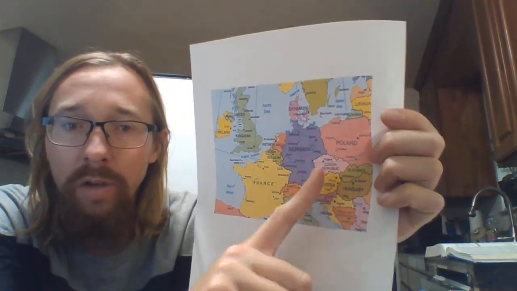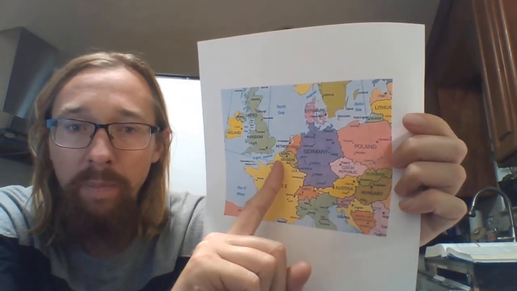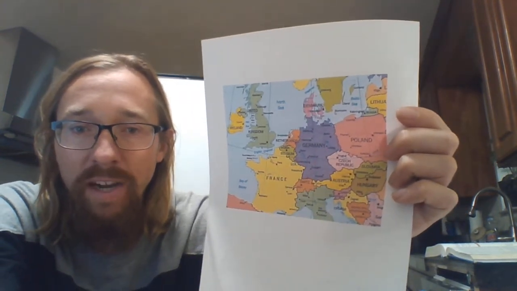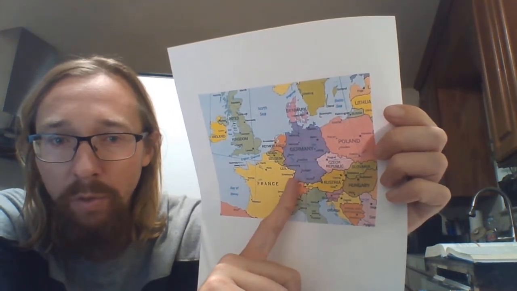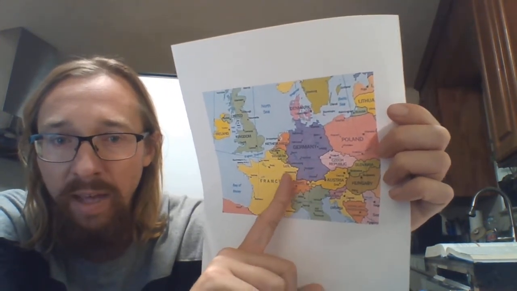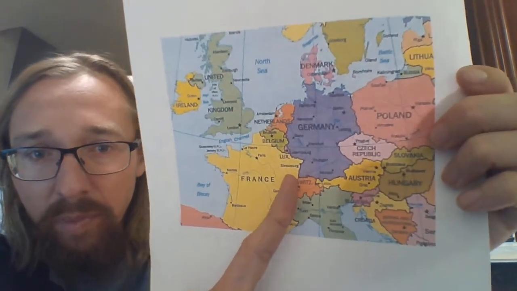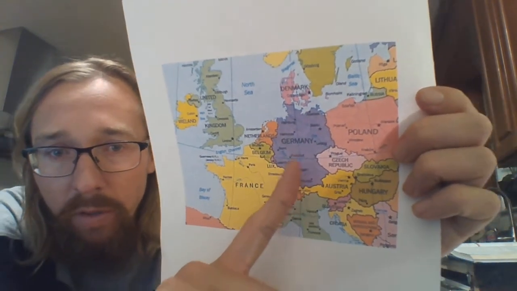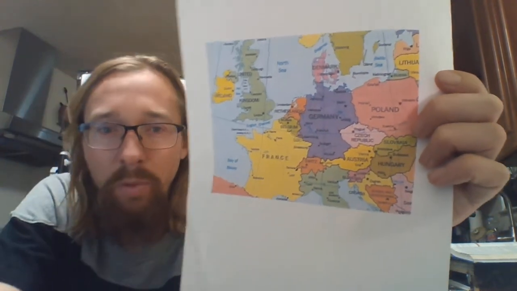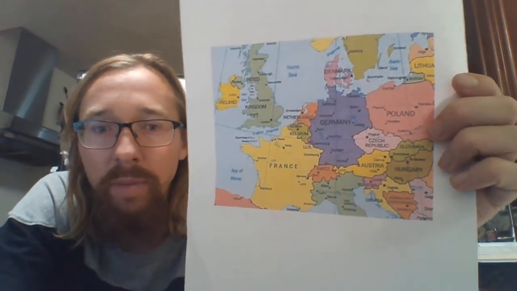So I'm showing you this map because on the last slide I told you that Germany, in order to get to France, went through Belgium. Well, you might have been thinking, why didn't Germany just cross the border that it had with France? As you can see, Germany and France share the same border. So why didn't Germany just cross that border instead of invading a whole other country?